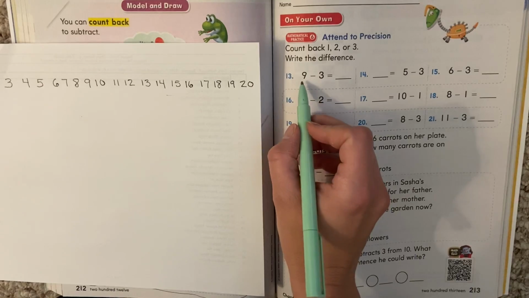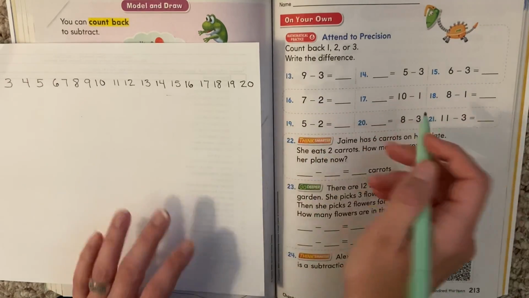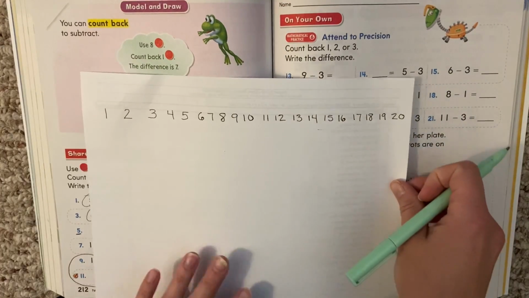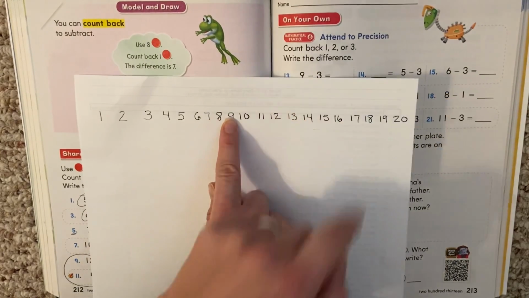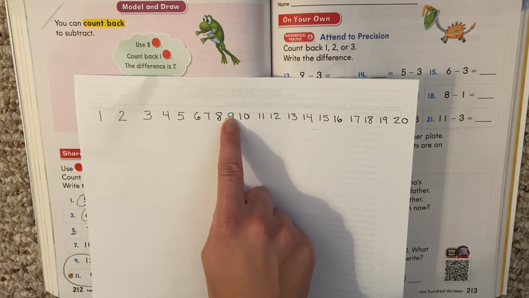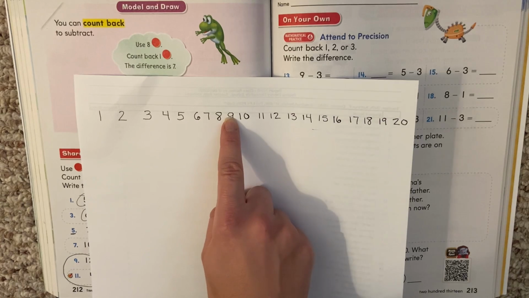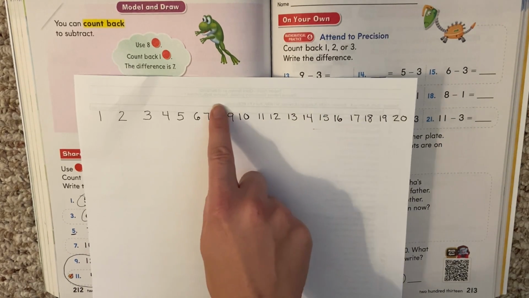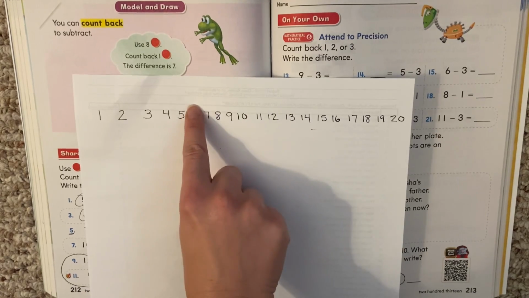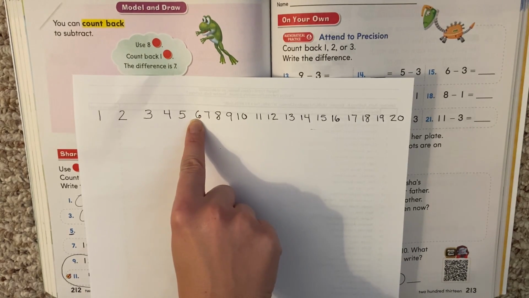All right. 9 minus 3. Okay, where am I going to put my finger? Put my finger on 9. It's minus 3. So how many hops back do I take? 3. Is your finger on 9? Get your finger on 9. You ready? We're going to take 3 hops back. 1, 2, 3. Where do we land? 6.